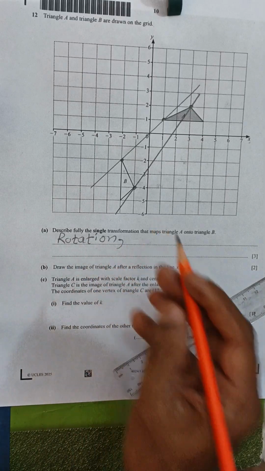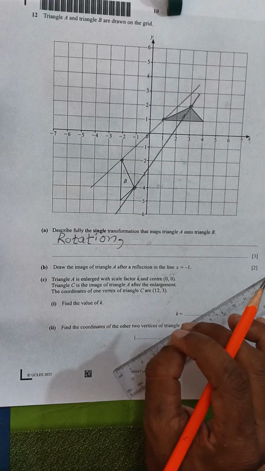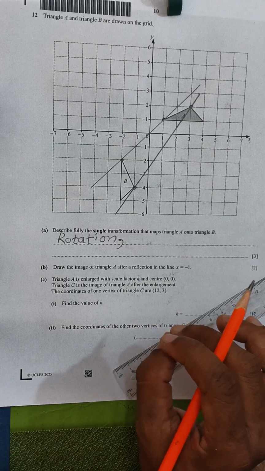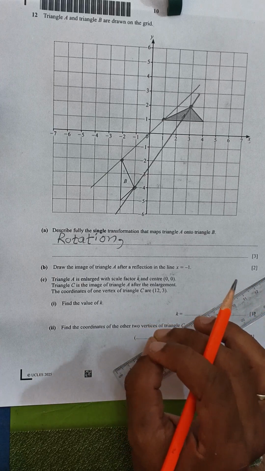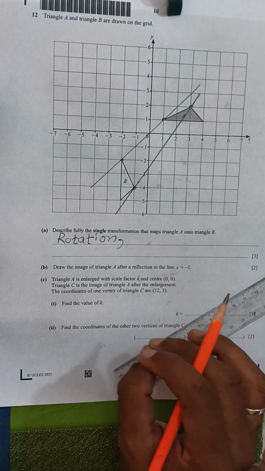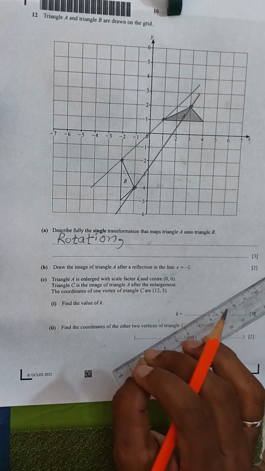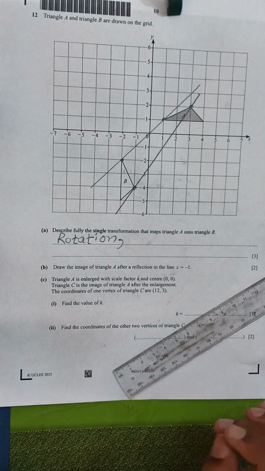Now this rotation, whether it is 90 degrees about the center or somewhere else, you need to find out. The center of rotation and the angle of rotation you need to find out. So how will you find the center of rotation?